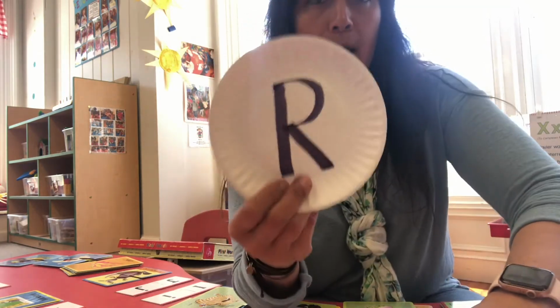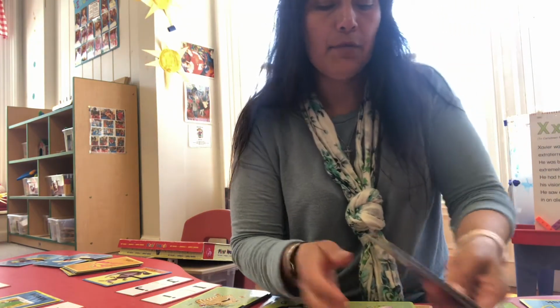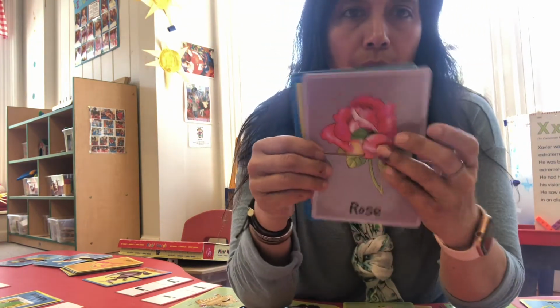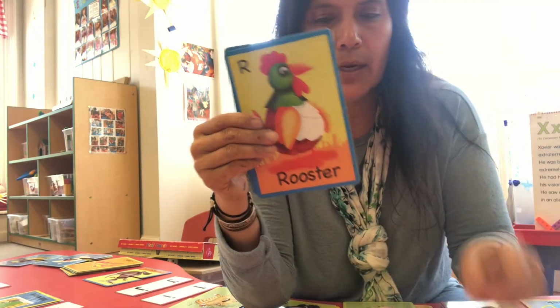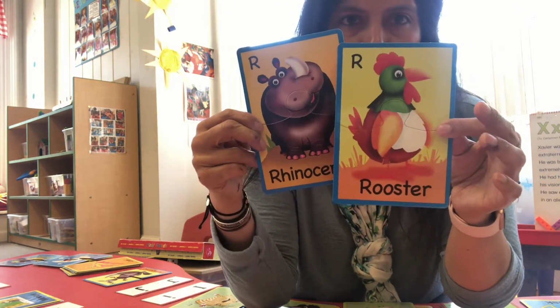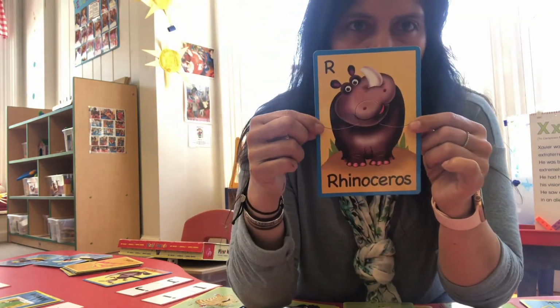We have our uppercase R, lowercase r. What begins with R? Let's see what begins with R, boys and girls. Okay, if you go in the garden, you're gonna find a rose. In the farm, you can find a rooster. And we have in the jungle a rhinoceros.